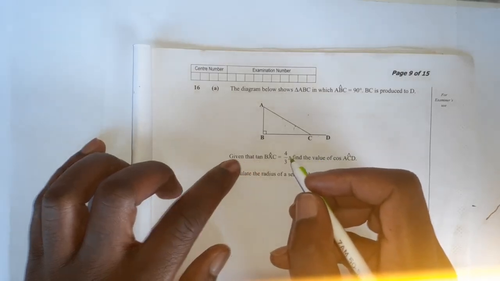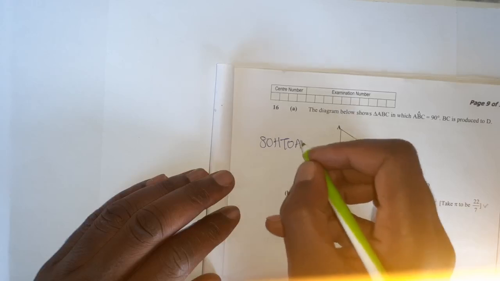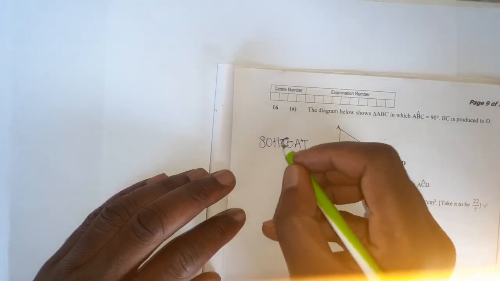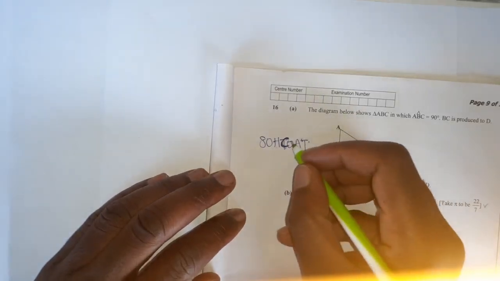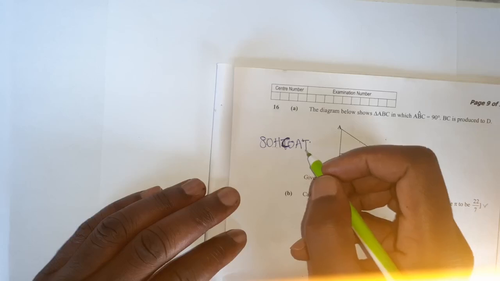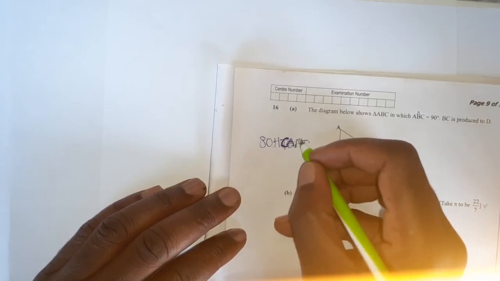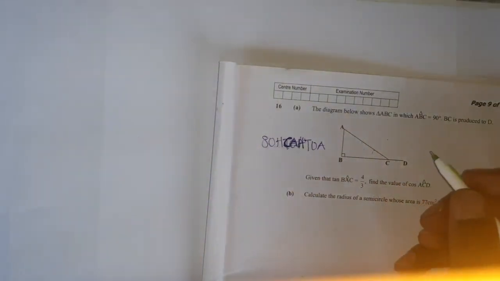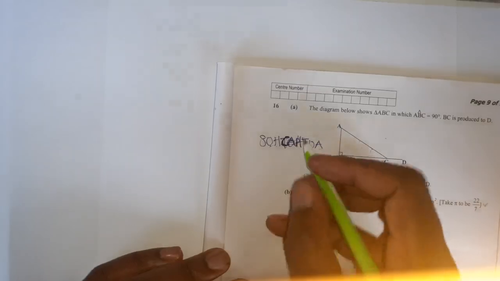Adjacent. I'm sure you understand that now we are dealing with what we call the soccer tower, where the sine is the opposite over hypotenuse, cos is adjacent over hypotenuse.